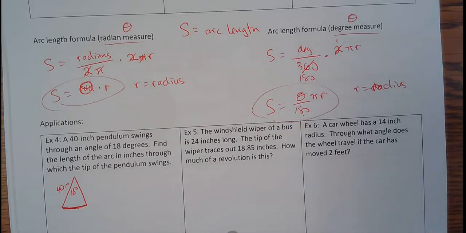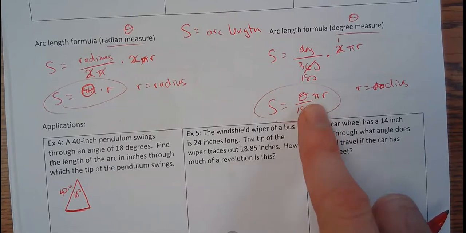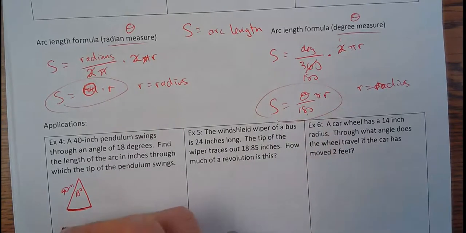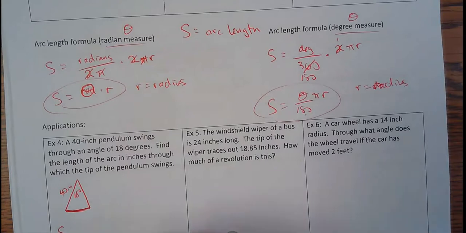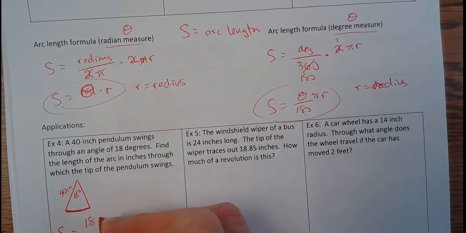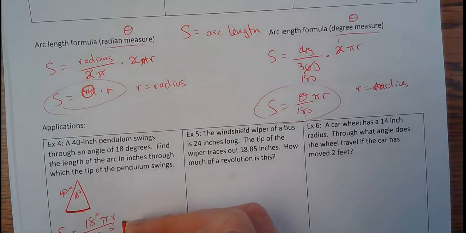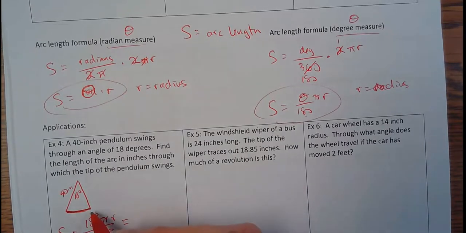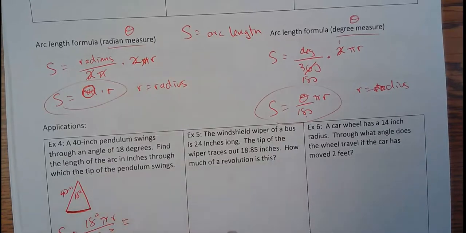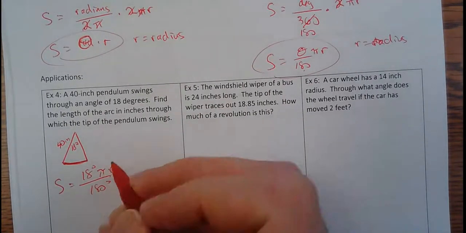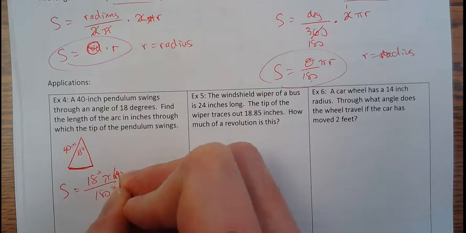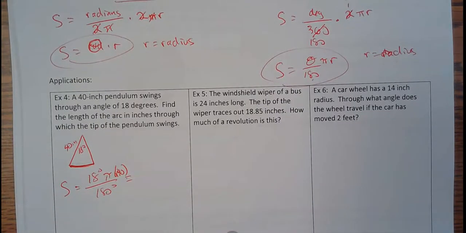Well, they gave it to me in degrees. Theta is in degrees, so I can use this formula over here. So this is going to equal, if I put theta in there, 18 degrees times pi r over 180 degrees. Let's see here. If I do some reducing, and I realize I'm off the screen here. For the radius, I need to plug that in too. I need to plug in 40. I didn't plug in the radius, so I was getting stuck there for a second.